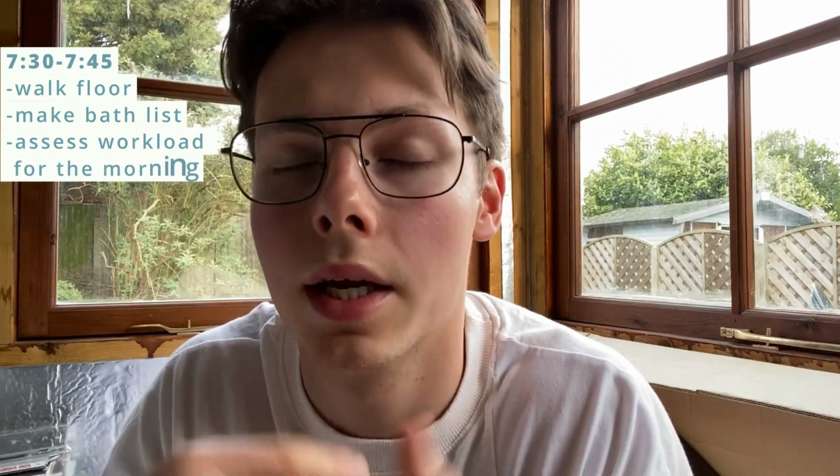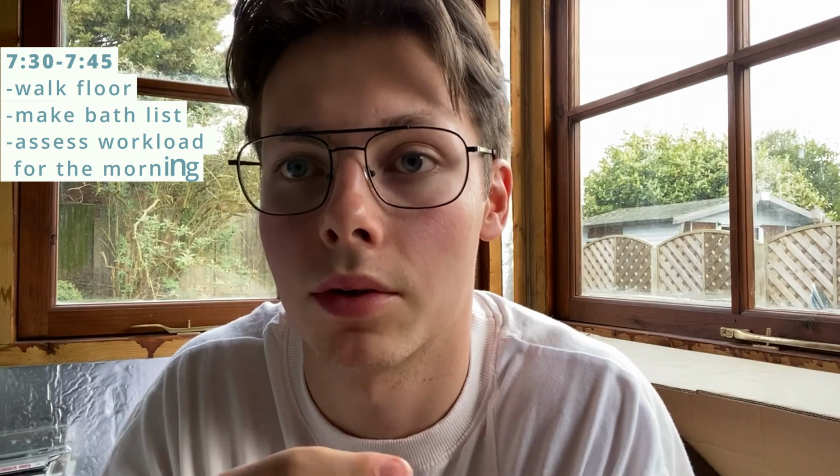You need to be making a bath list so that you're able to tell the carers who we're going to try and bath today. And then you also need to make a note of who is already up and who's still in bed. So then again, you can communicate with the carers and tell them who we need to get up and how much work we have in the morning.